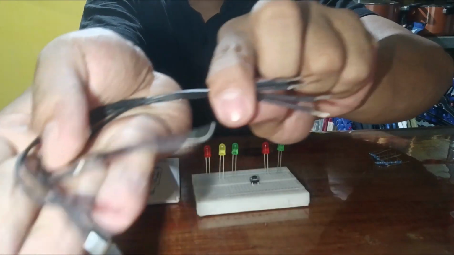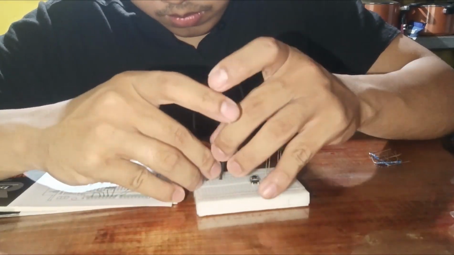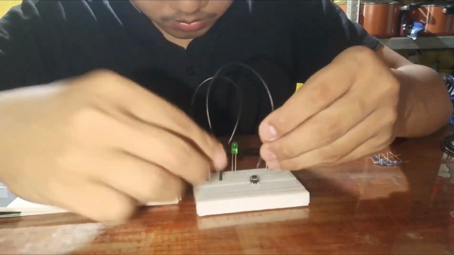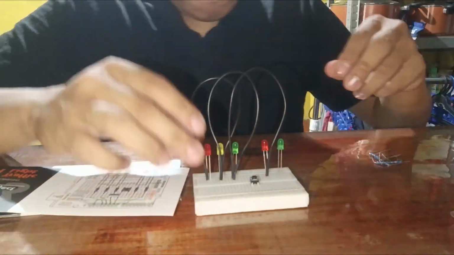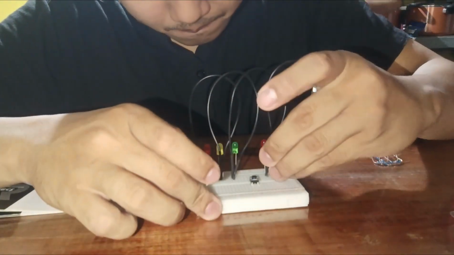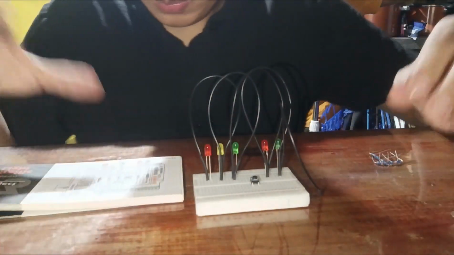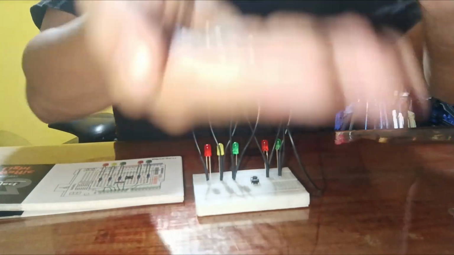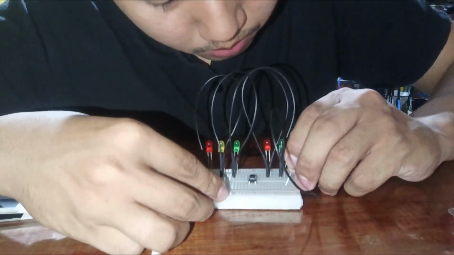Third, the jumper cables black male to male. This serves as the connection of the LED lights. Fourth, resistor 220R.